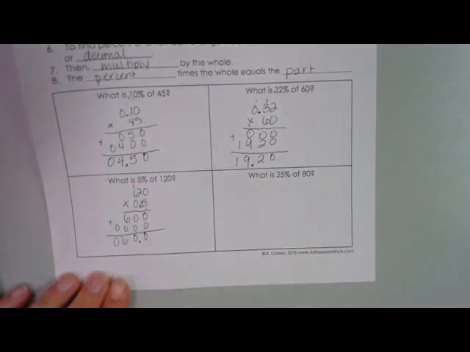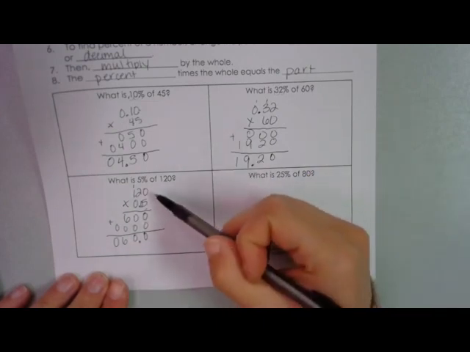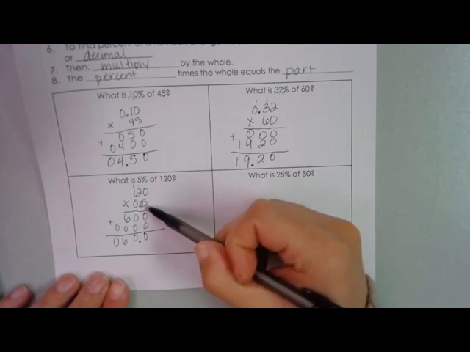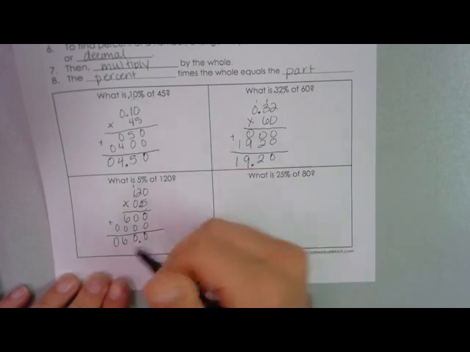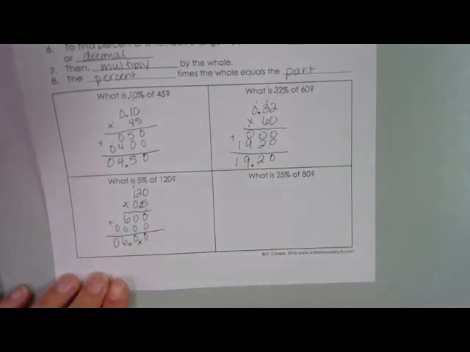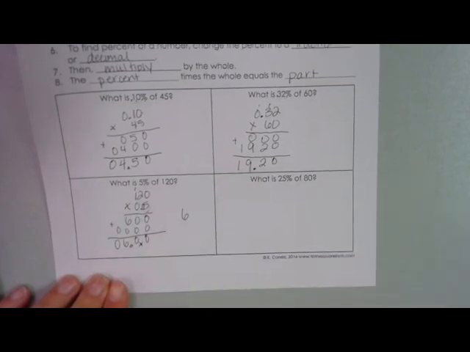So it should be 500. It's 120 times 500. And then my math is still right because I used all those same digits. But now I have 2 places behind my decimal in my problem. So I need 2 digits behind my decimal in my answer. So that is correct. 6 is 5% of 120.